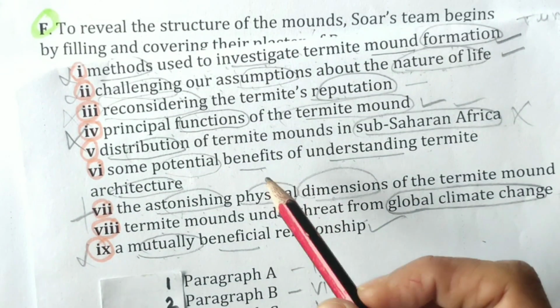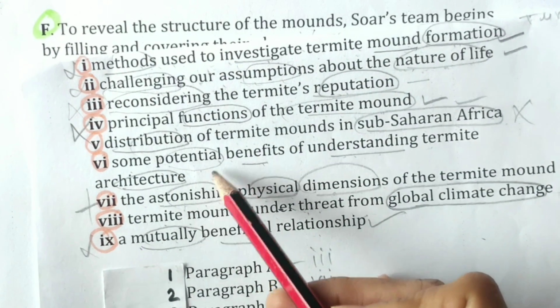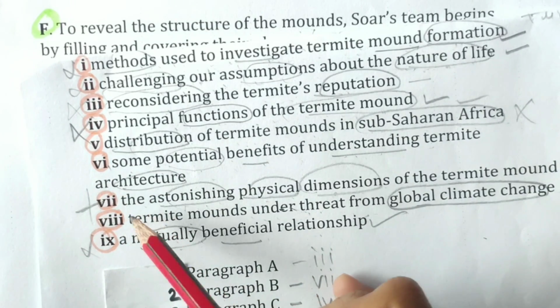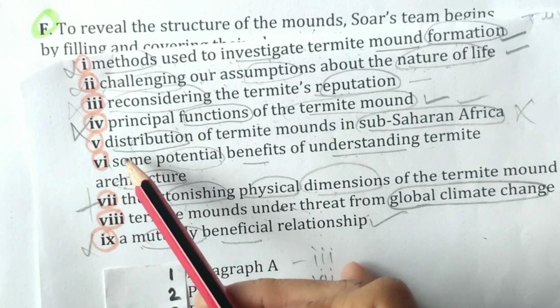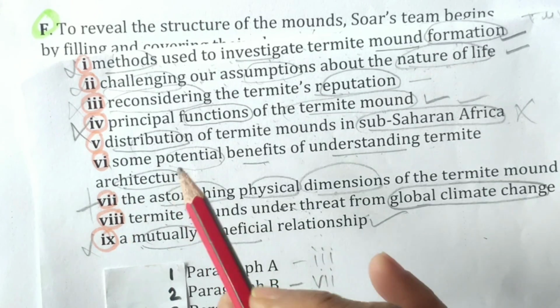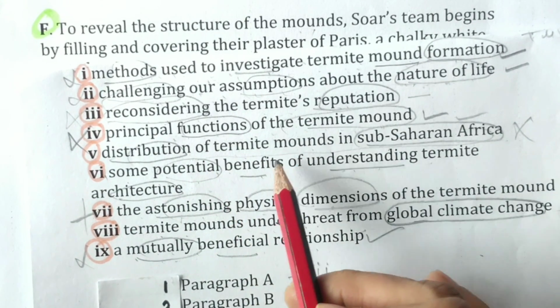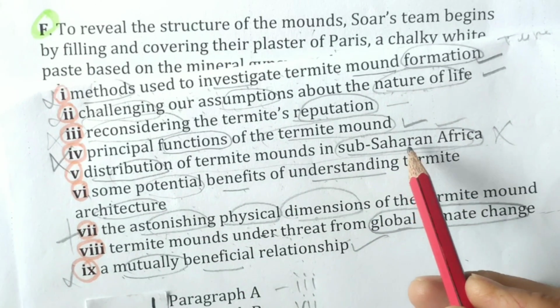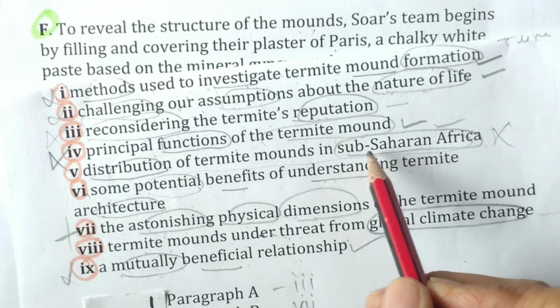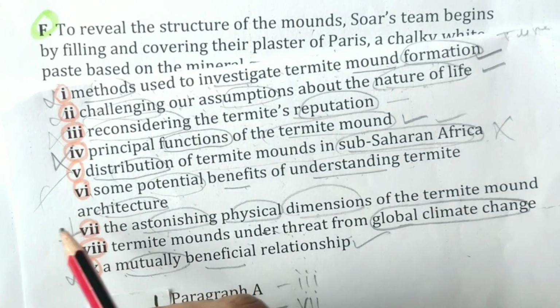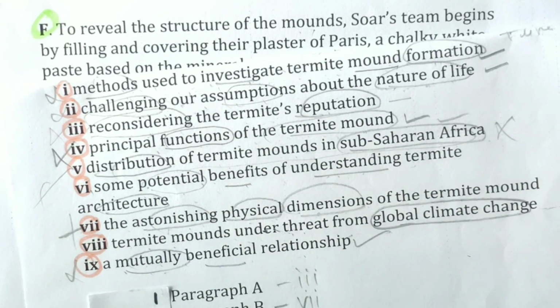Now how many do we have left? This one, okay, 1 2 3. Now this also we have done. 6 number and 8 number is left, because this of course will not come with anyone. So sub-Saharan Africa, this word they have used so many times, 2-3 times, so nothing is matching with this heading. Okay, so only 6 and 8 is left.